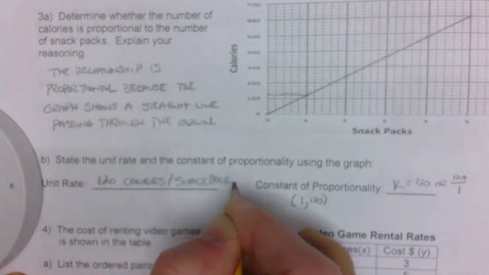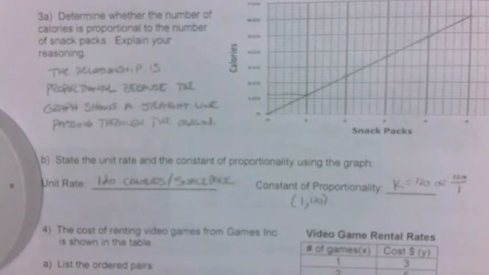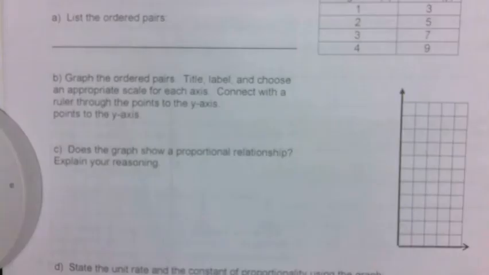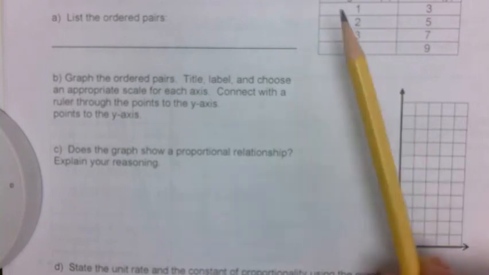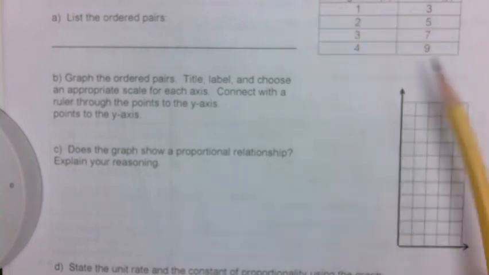Okay, so you can always find the unit rate and the constant of proportionality from your graph if the relationship is proportional. In example 4, the cost of renting video games from Games Inc. is shown in the table. So we can see here the completed table.